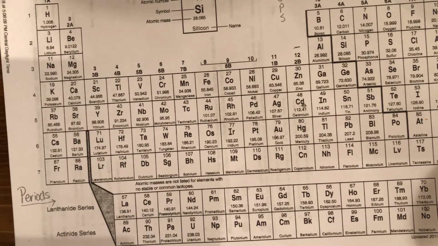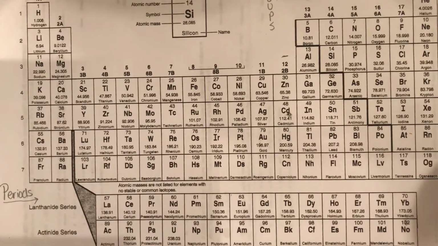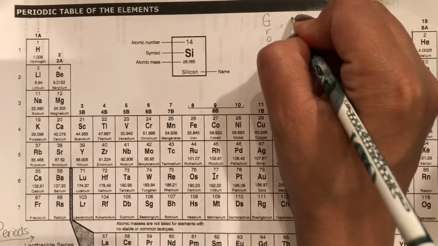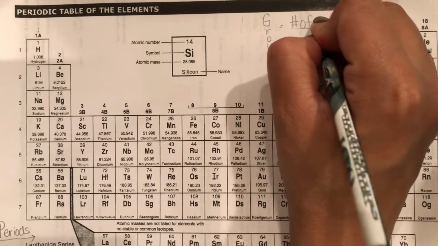All right, so now you've had a little bit of time to fill in your dump chart. Some of the items that you may have put down would have been that groups tell you the number of valence electrons.